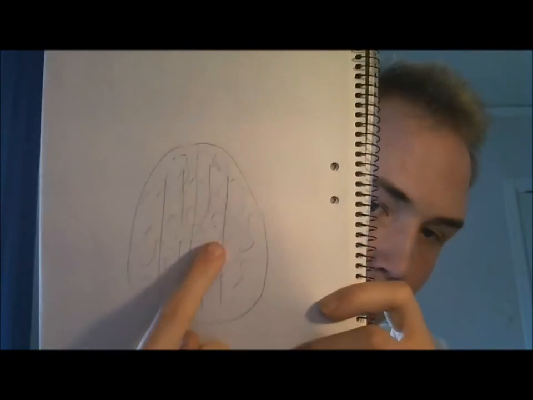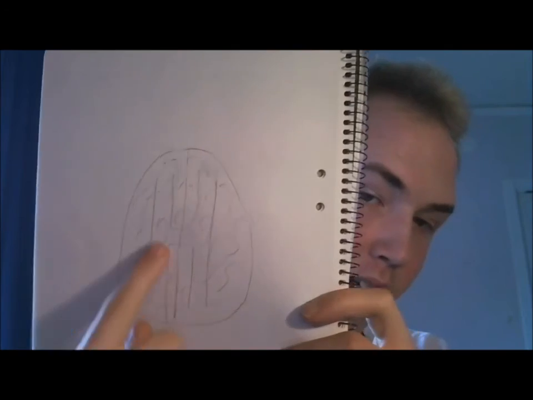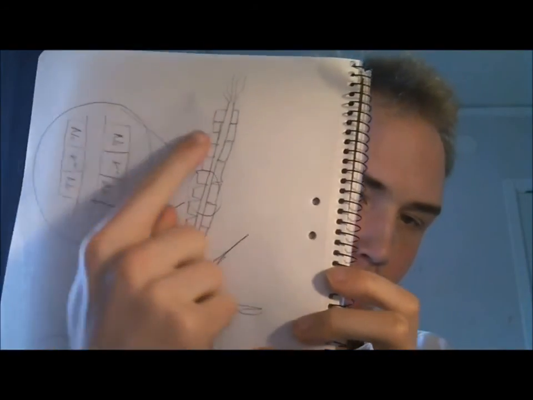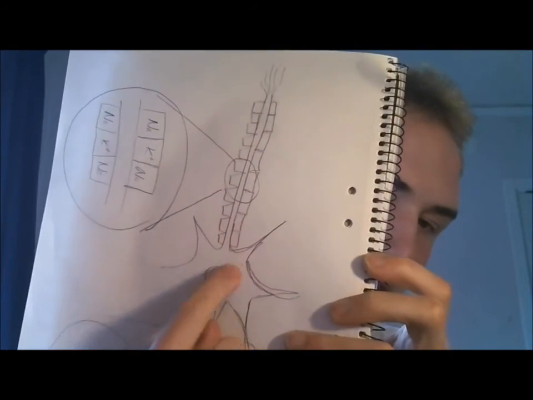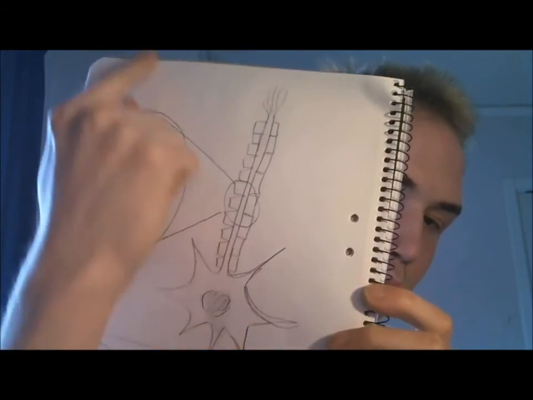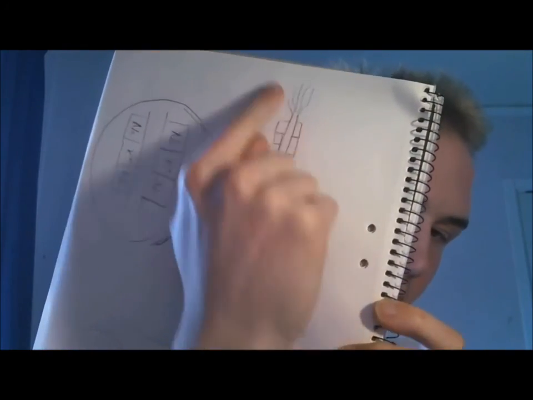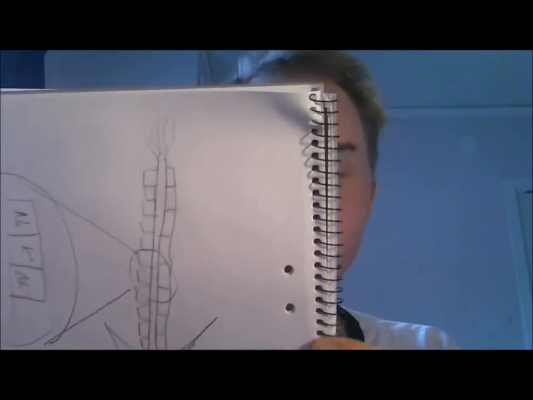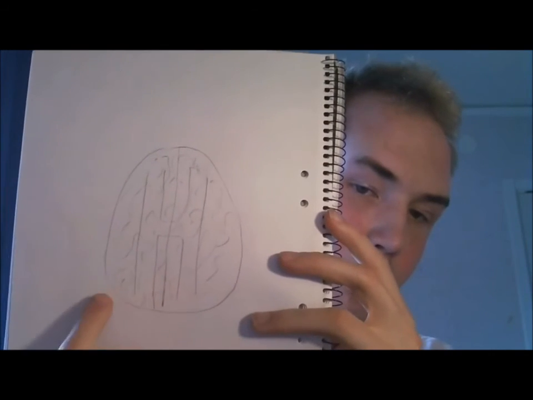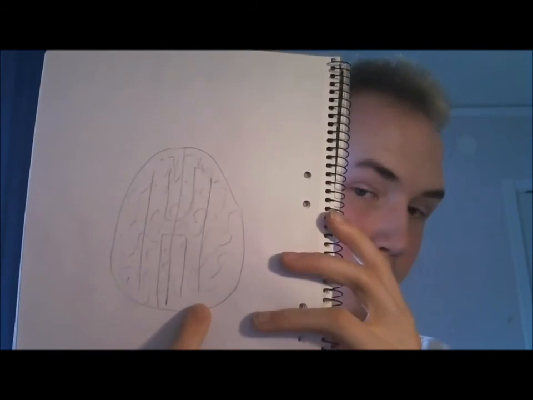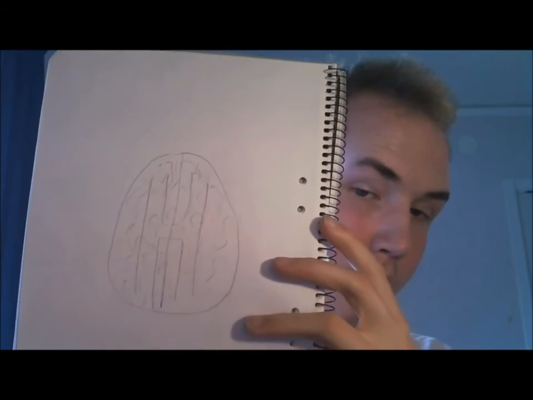It's basically a superhighway for information, because like I said, it's the axons that carry the information. It comes out here and then it goes whoop, like that, so it can send information back to front really, really quickly.